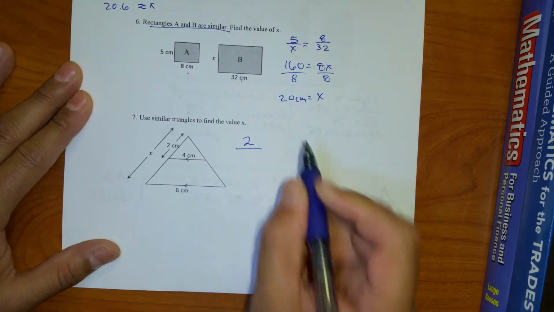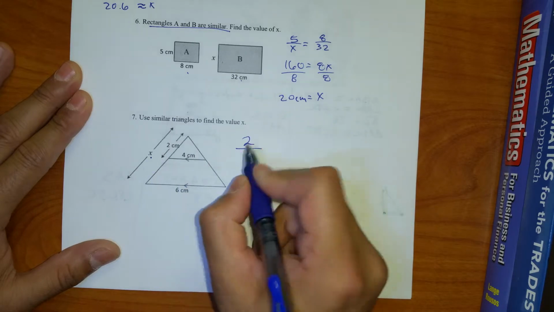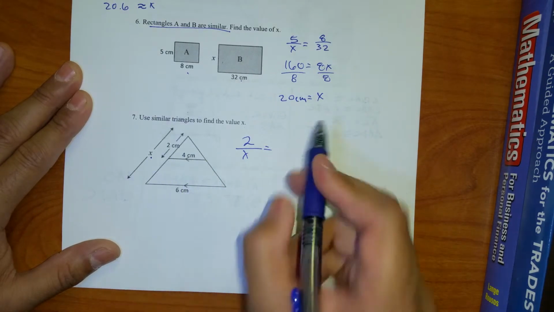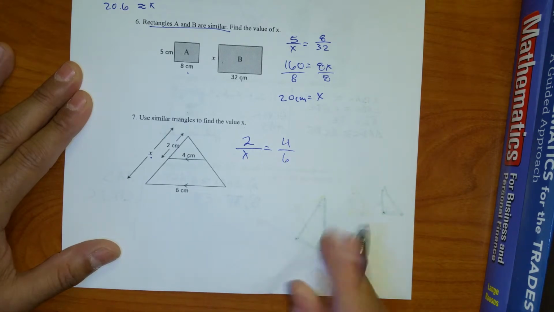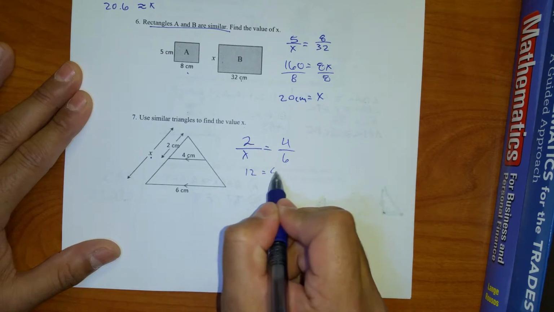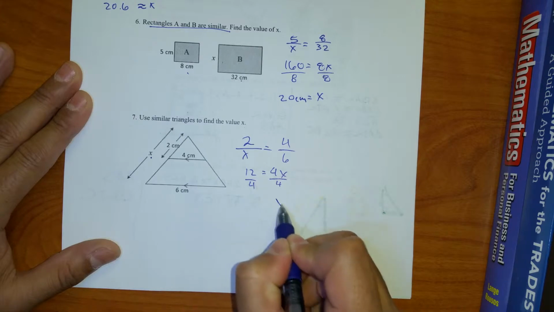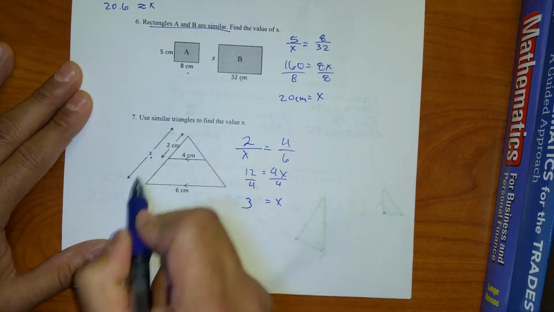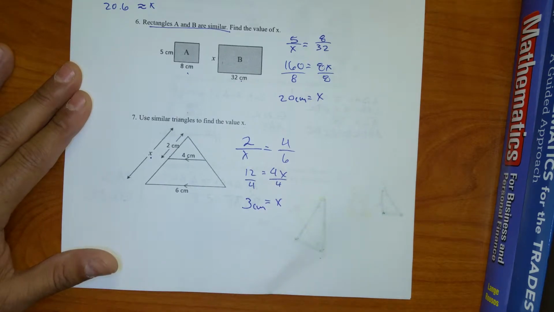So 2 over, now the big triangle would be the whole thing, and that's going to be my x, equals my small triangle, which my value is 4, over 6. Now I'm going to go through and do my cross products, and I get 12 equals 4x. Divide both sides by 4. I get x is, let me see, 3. And so it's going to be 3 centimeters.